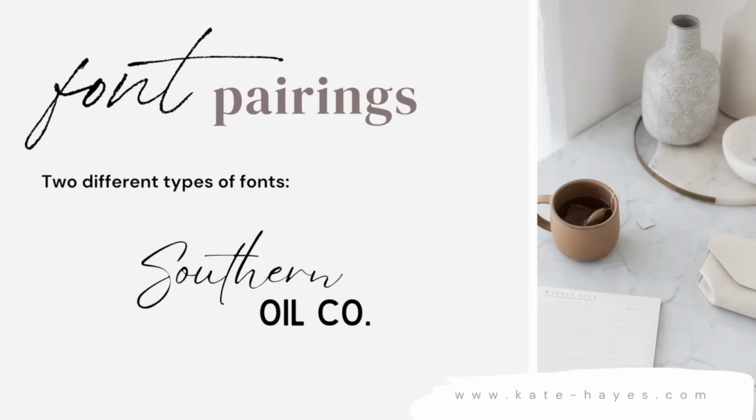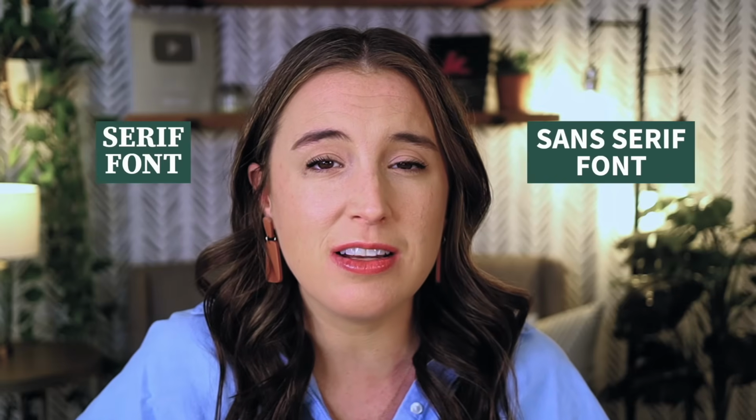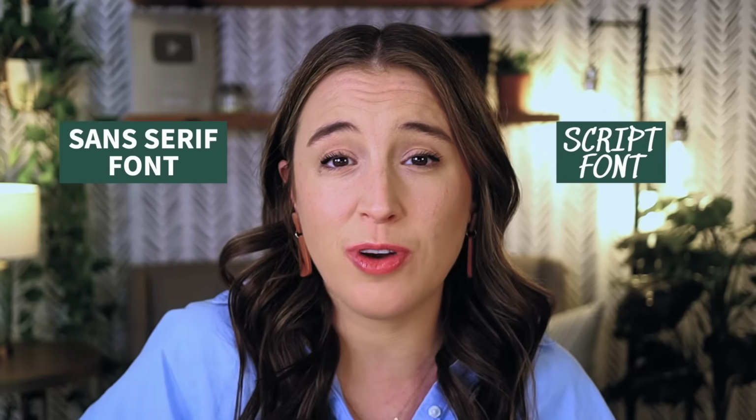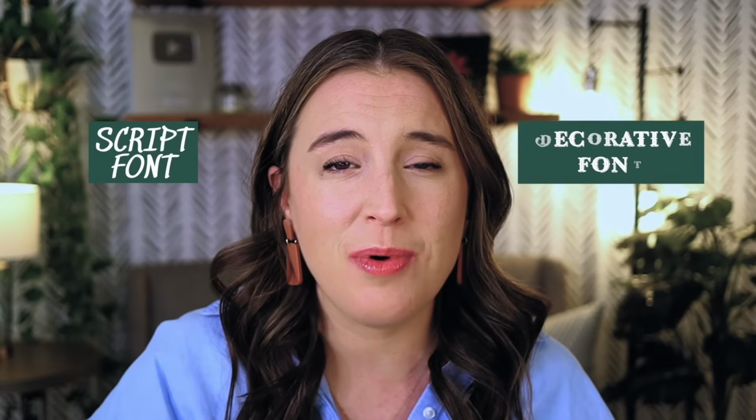Or you could use two totally different types of fonts together. One is the primary font and one is the secondary font. So for example, you could pair a serif font with a sans serif font. You could pair a sans serif with a script font. You could pair a script font with a decorative font. Lots of different options here as well, but making sure that they're contrasting enough and that you decide from the beginning which two or three you're going to use and carry it all the way through.